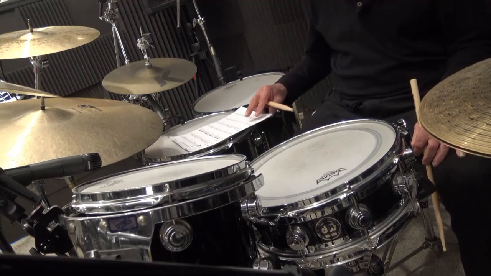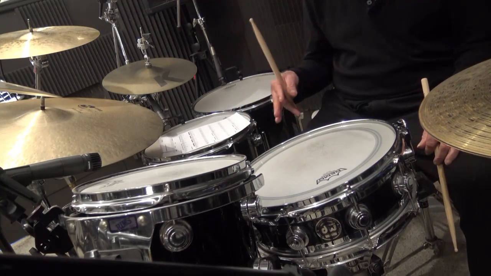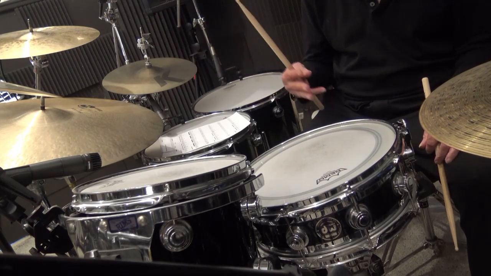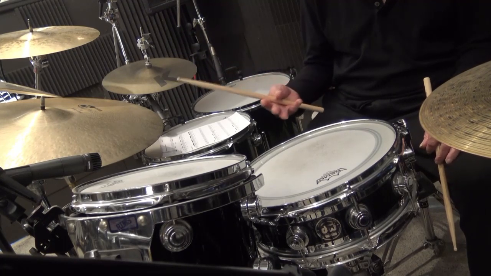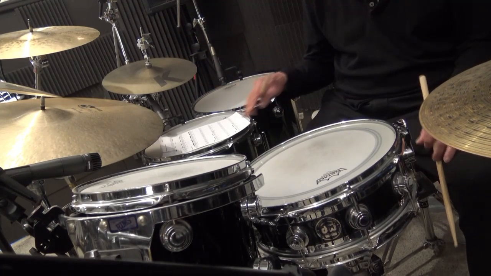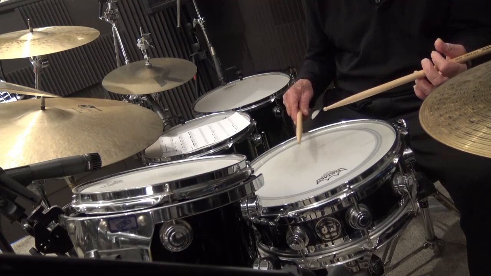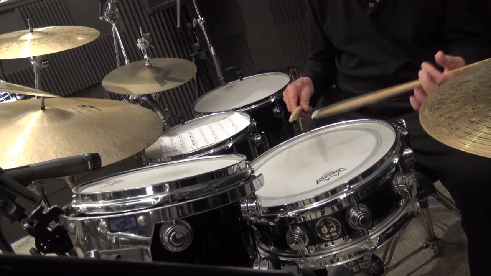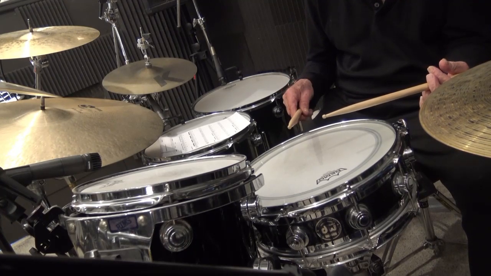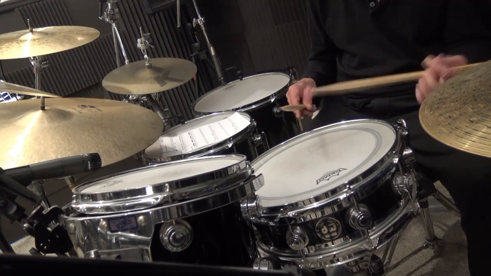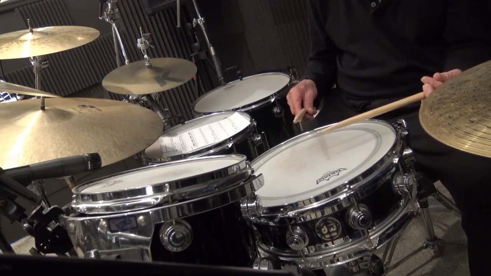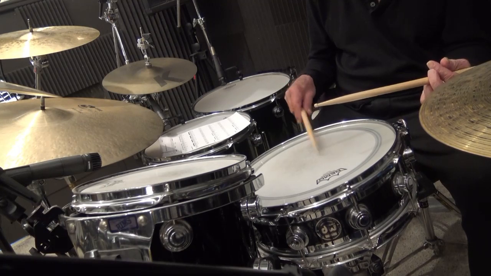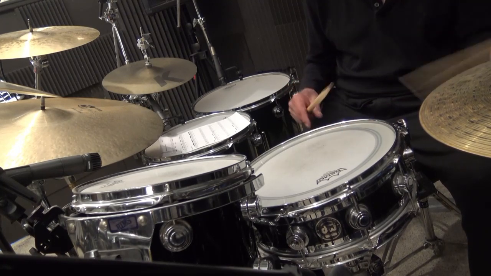So if I do the first measure, I'm counting in 8th notes. 1 and 2 and 3 and 4 and, I'm going to play the first measure on the snare drum, alternating strokes. 1 and 2 and 3 and 4 and. Again. Slower. 1 and 2 and 3 and 4 and.